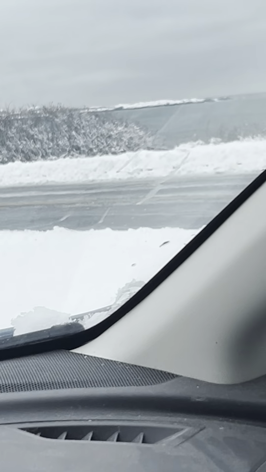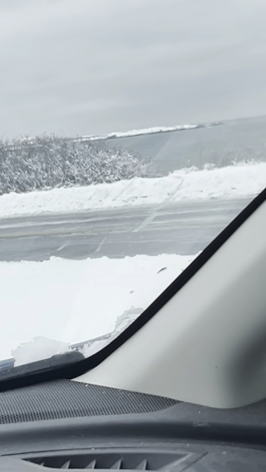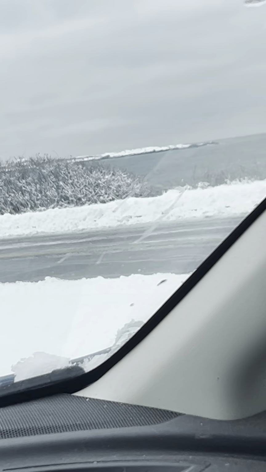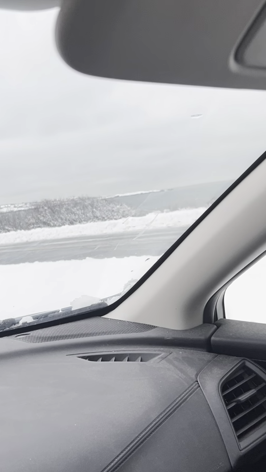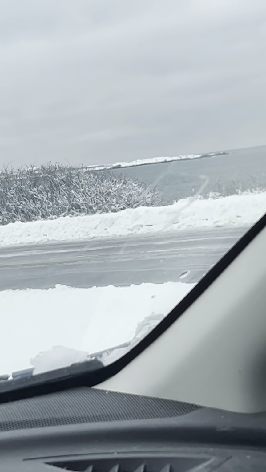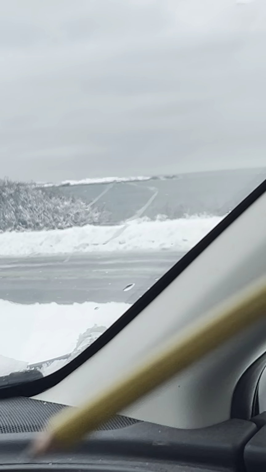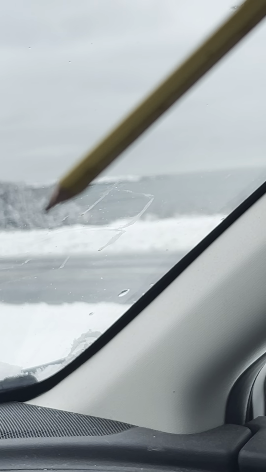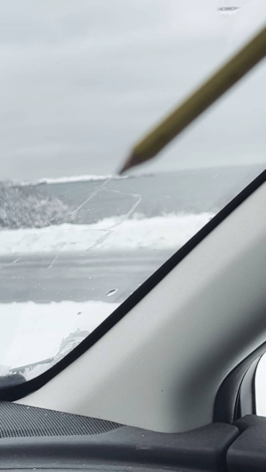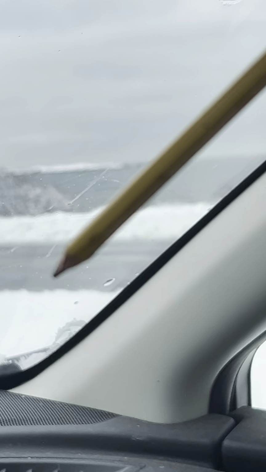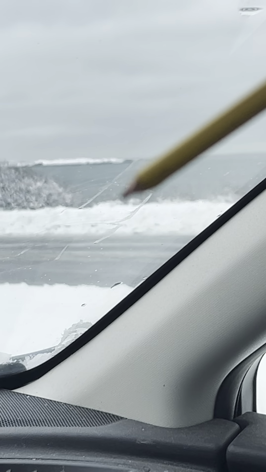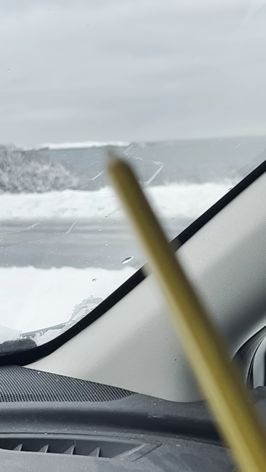Okay. You see this pattern on my windshield here? These two dots there? This is the pattern of MC square, right here. Right? That's the pattern of MC square. How did this get here? Well, this is where the windshield wipers end, right?